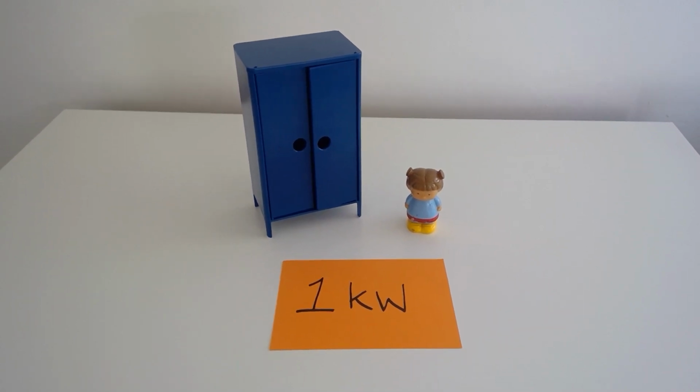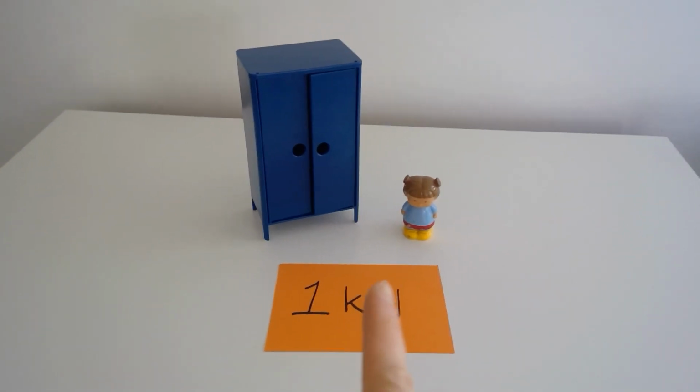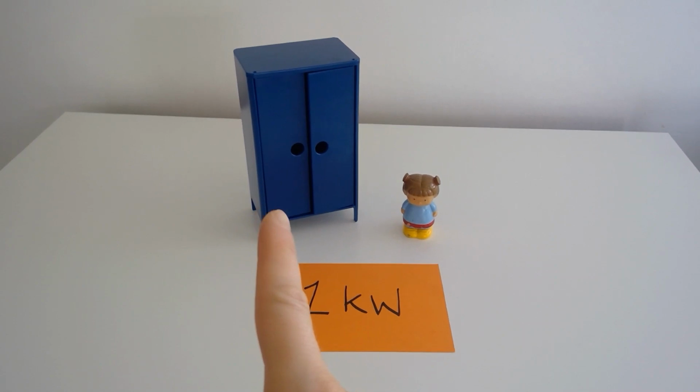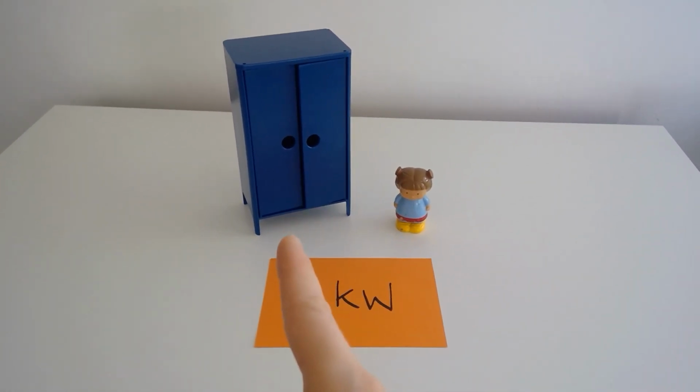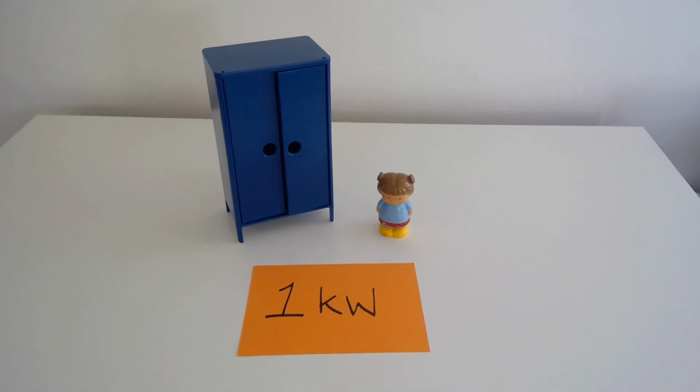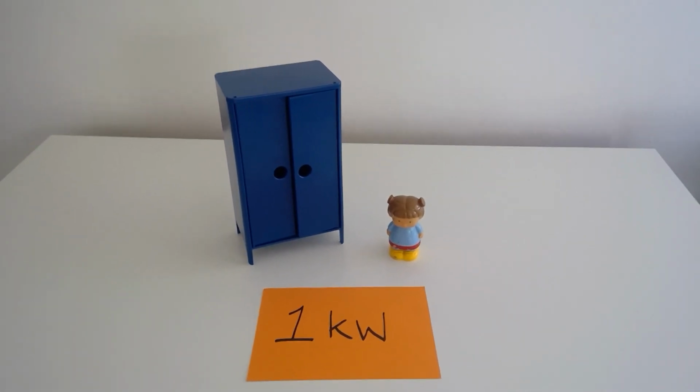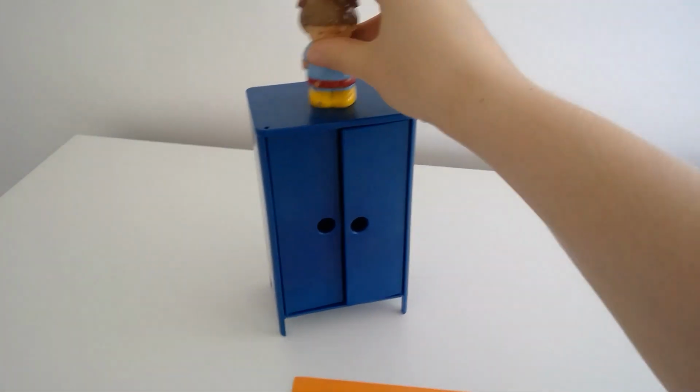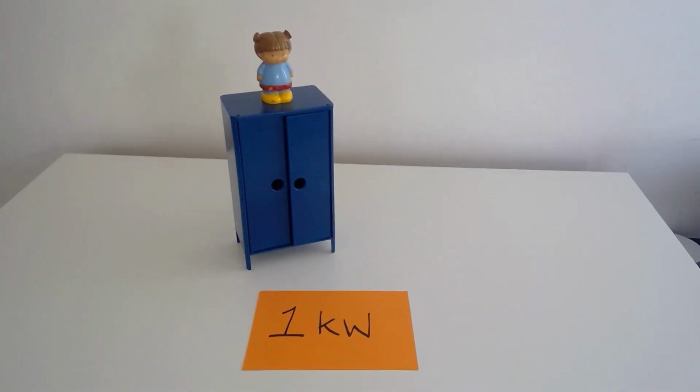Put the girl on the wardrobe. There's only the girl and there's only the wardrobe, so they don't need to understand who or what they're moving it to. All they need to understand is where. Put the girl on the wardrobe. On is the only key word.